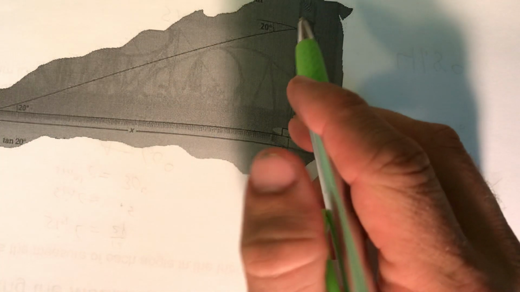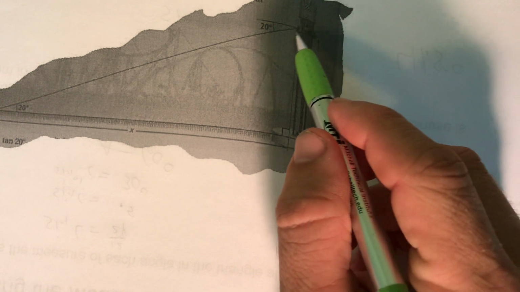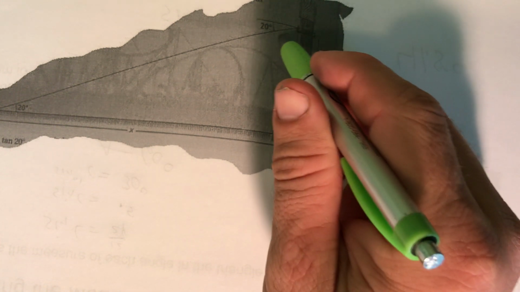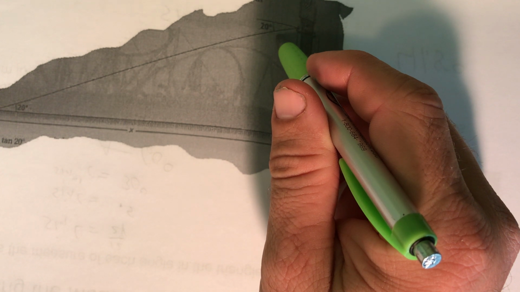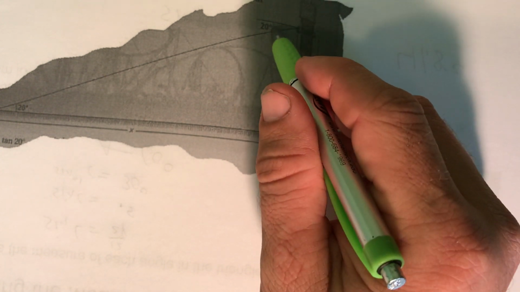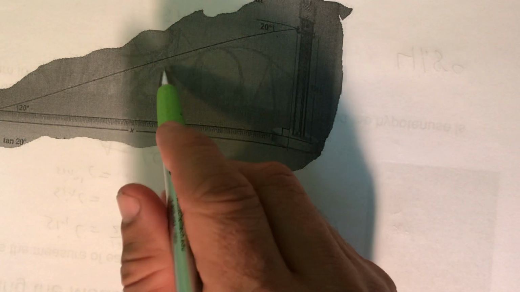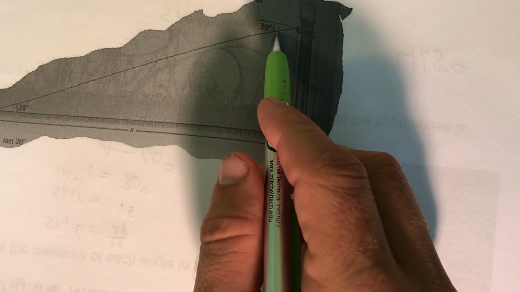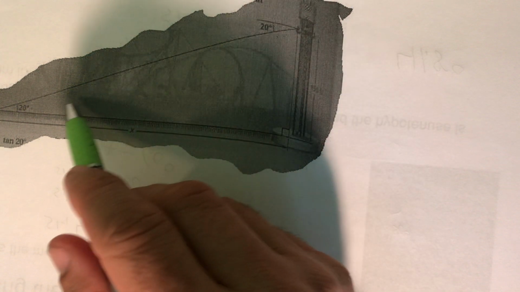In this case, as you look down on this side, this is going to be your angle. These two angles are going to stay the same. This is called your angle of depression. The reason for it is that's what it's going down by.